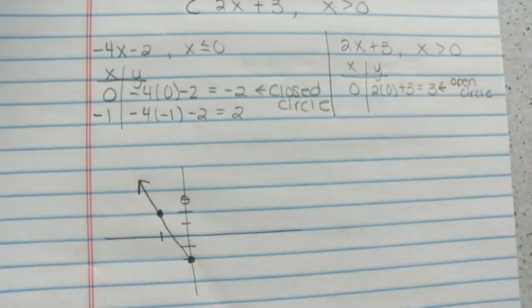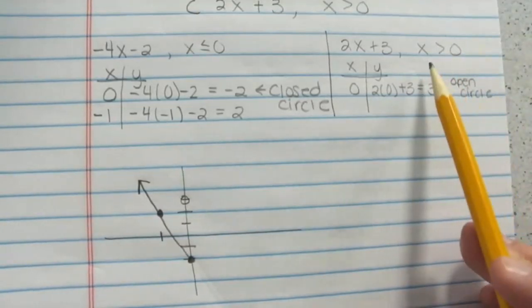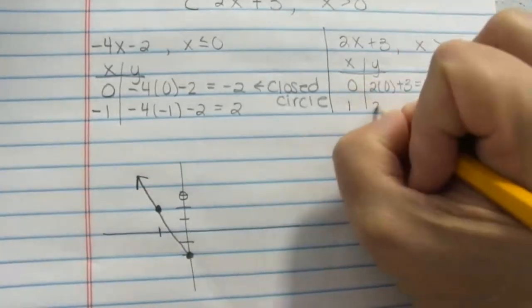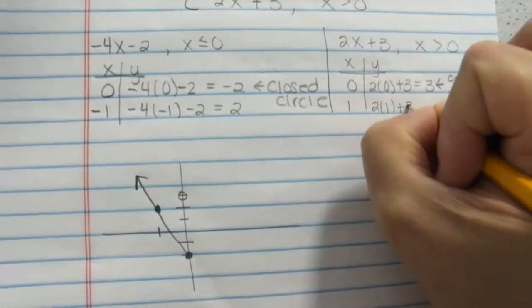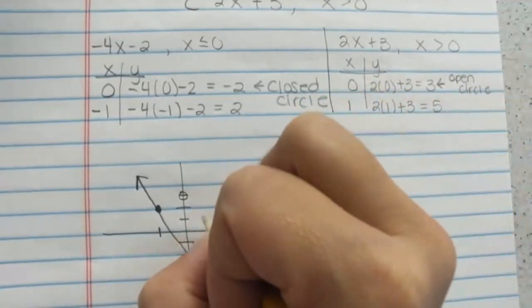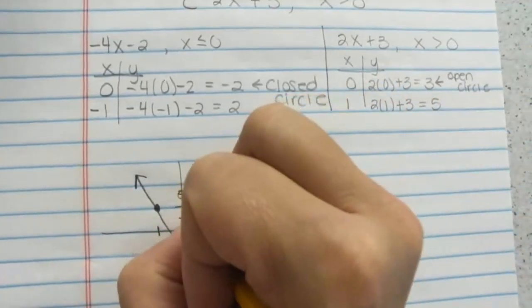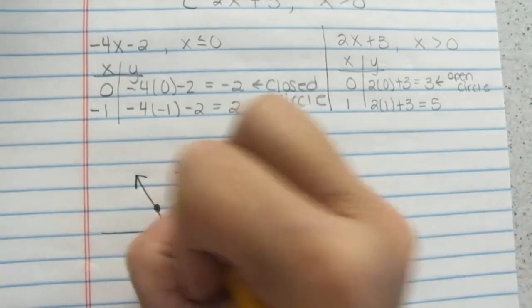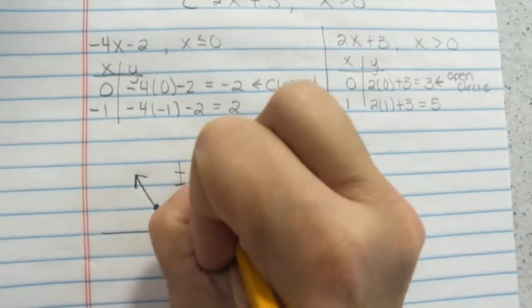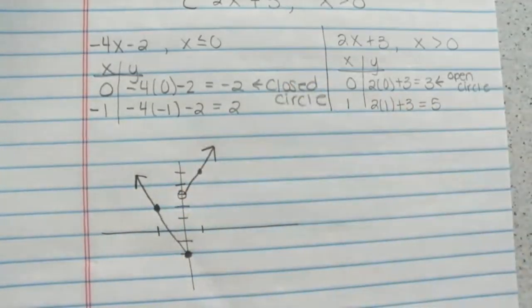Then any other number greater than 0, so let's do +1. 2 times 1 plus 3 gives me 2 plus 3, which is 5. So over 1, up 5: 1, 2, 3, 4, 5. Connecting those dots, there's my next piece. So those are my two pieces.